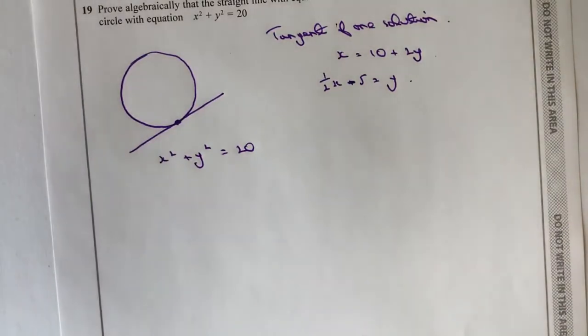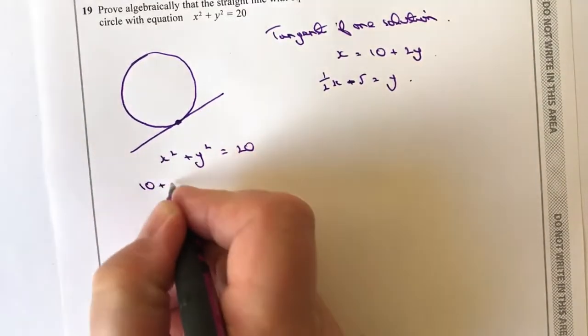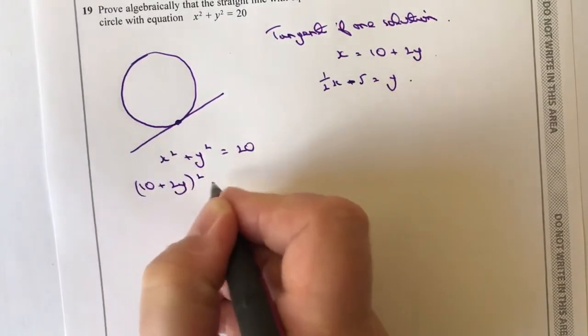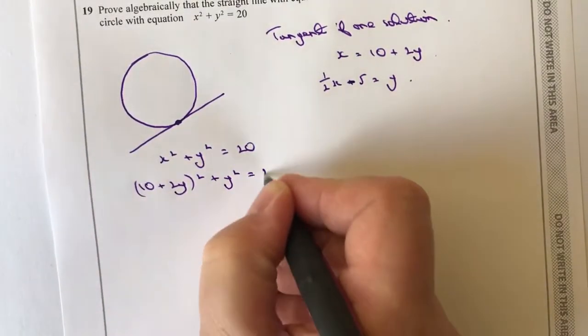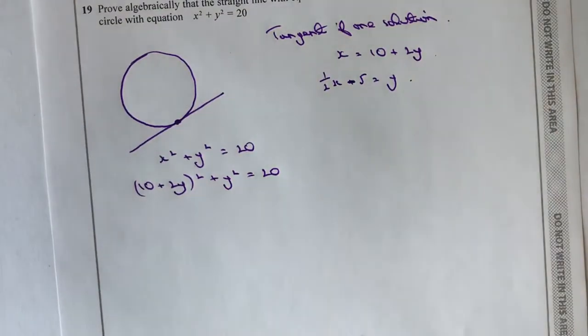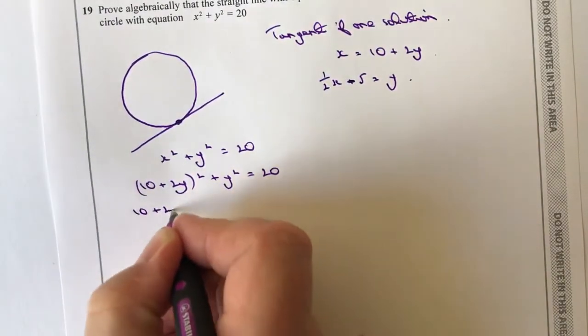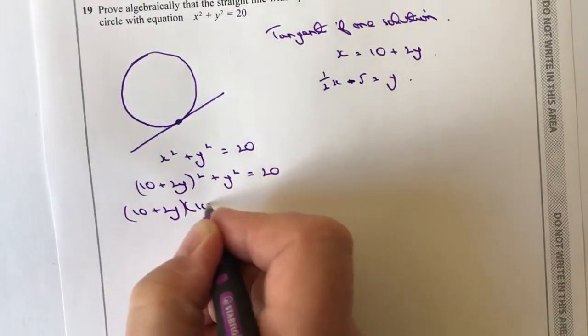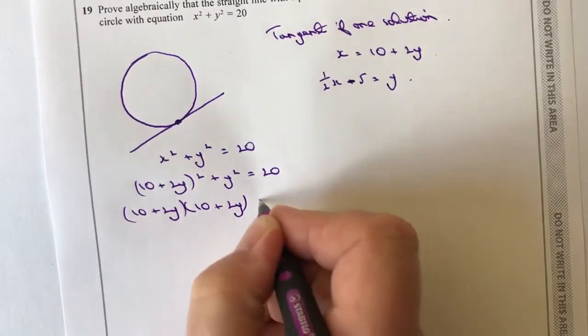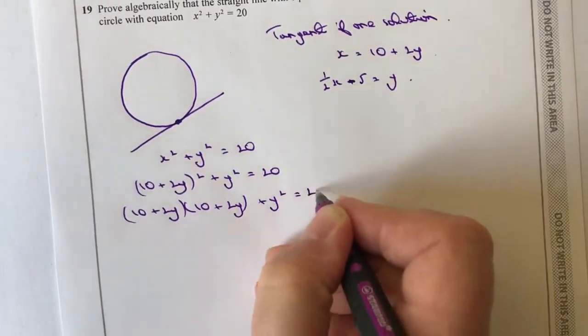So rather than writing x, I'm going to write 10 plus 2y, squared, plus y squared equals 20. Now I can just expand this out and solve for y. So I'm going to get 10 plus 2y multiplied by 10 plus 2y again, plus y squared equals 20.